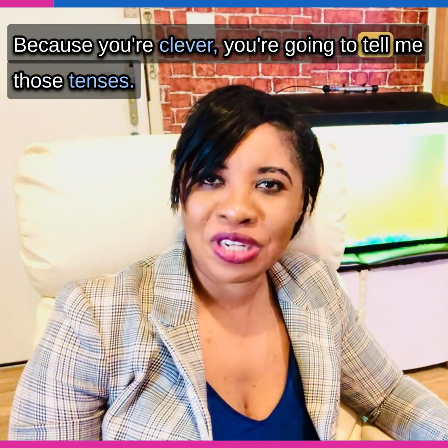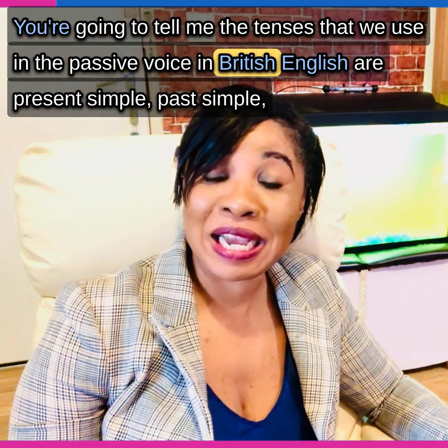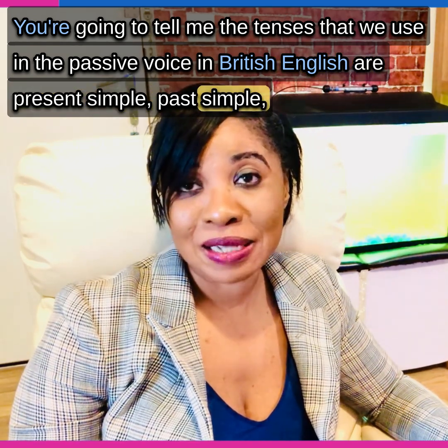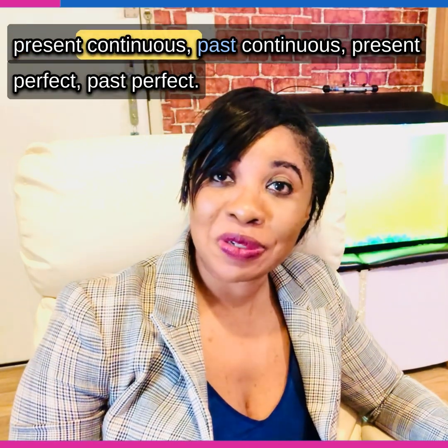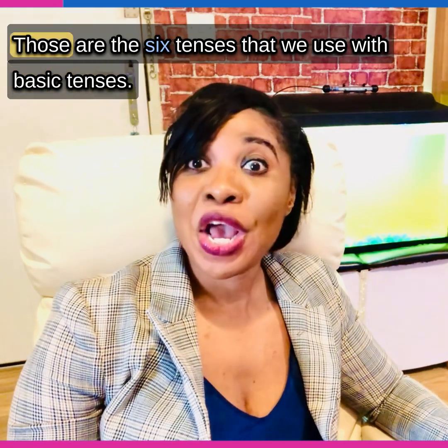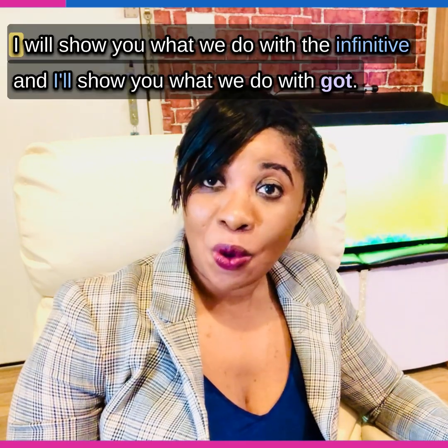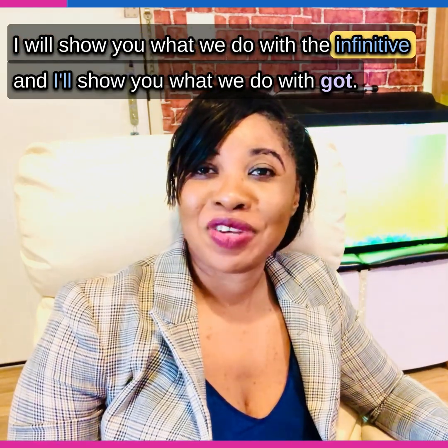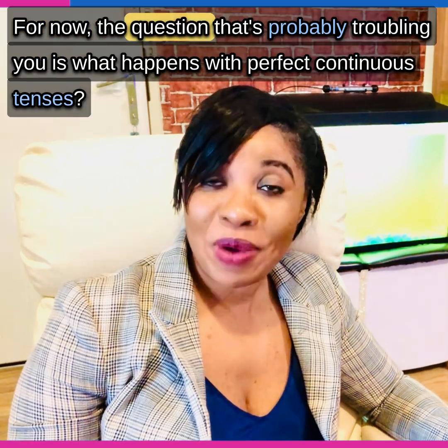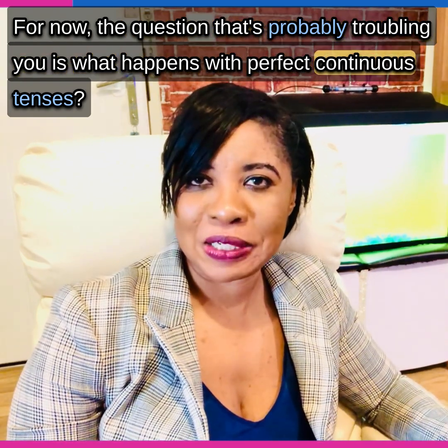Because you're clever, you're going to tell me those tenses. The tenses that we use in the passive voice in British English are present simple, past simple, present continuous, past continuous, present perfect, past perfect. Those are the 6 tenses that we use with basic tenses. I will show you what we do with the infinitive, and I'll show you what we do with got. For now, the question that's probably troubling you is, what happens with perfect continuous tenses?